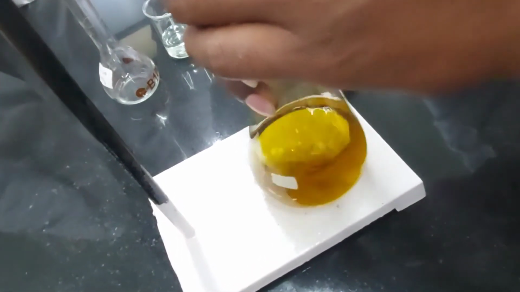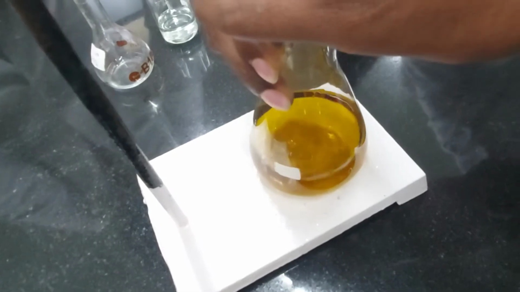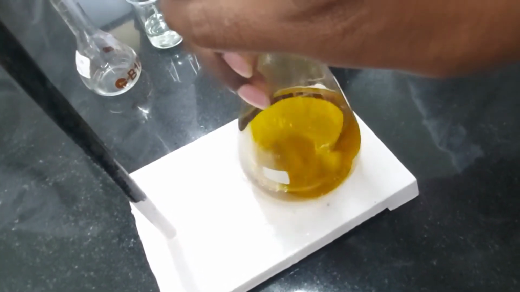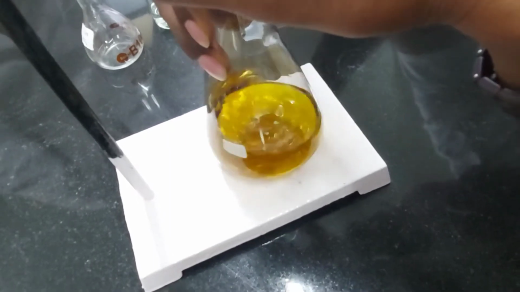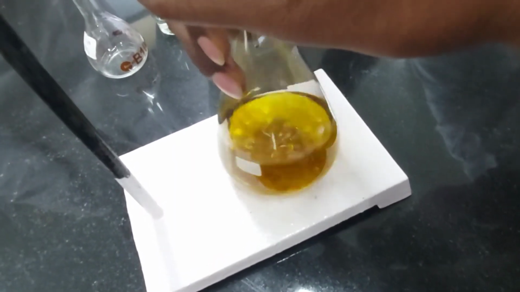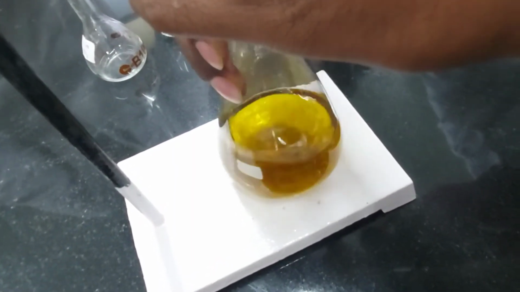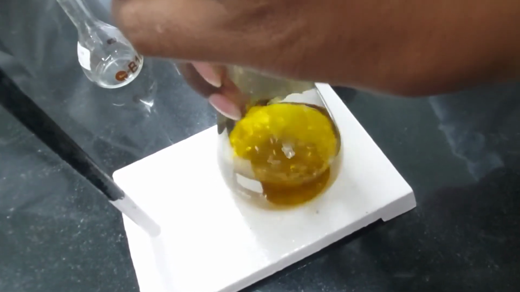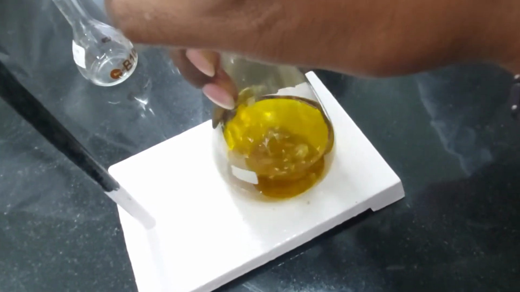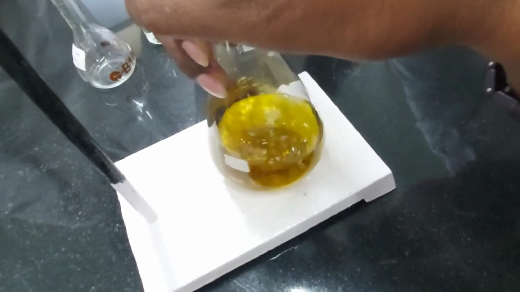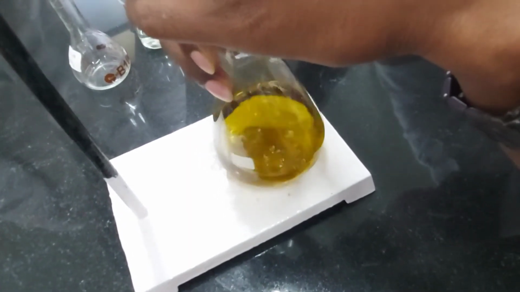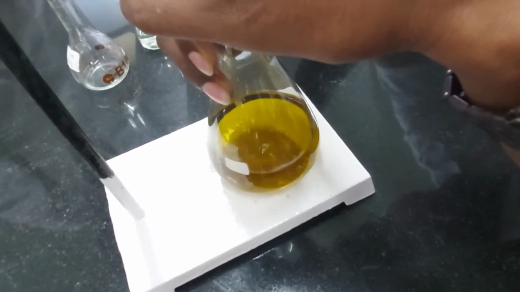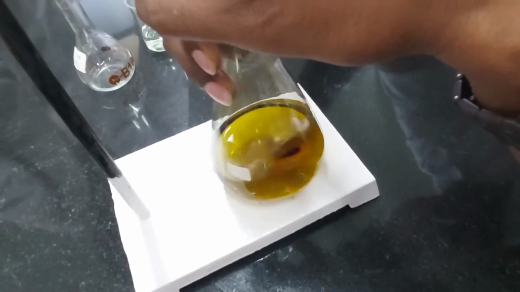Yeah, it is slowly turning towards green now. I'm not very sure if that's very obvious in the video, but we can see it is slowly turning towards a greenish tinge. Right, now it's more obvious. So remember, it was quite orange in tinge. It is slowly becoming green.